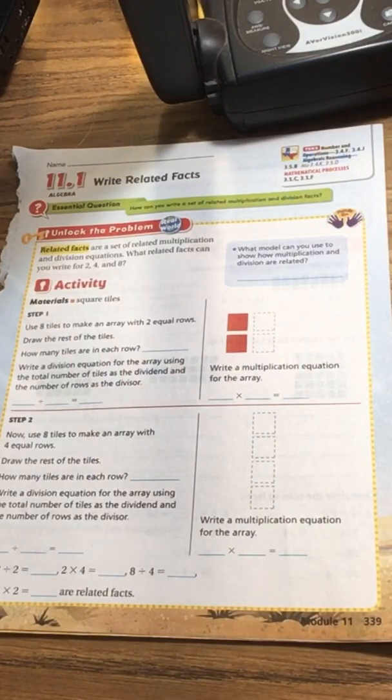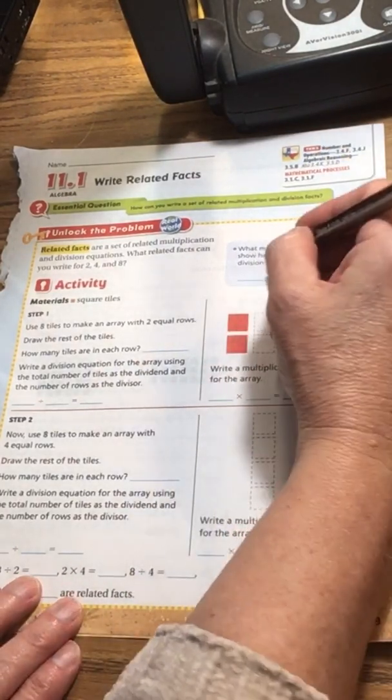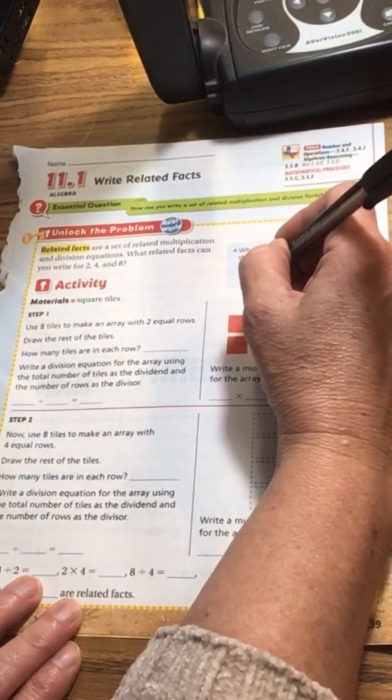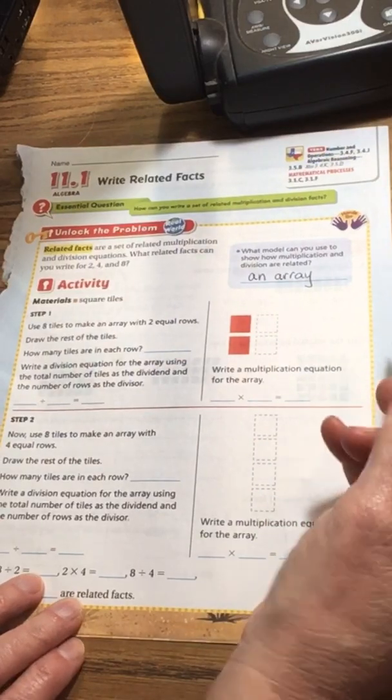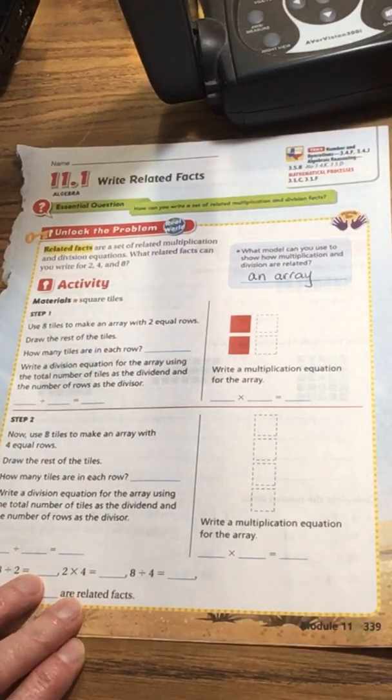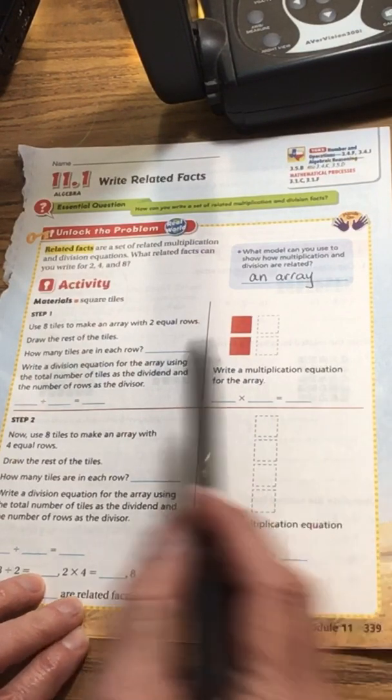So the first question up here says, what model can you use to show how multiplication and division are related? Well, there's a lot of different ways, right? You can do arrays, you can do hopping, skipping, and jumping, showing the whole and the parts that you take out, the equal groups that you take out, and so on. But I'm going to say here an array is probably the easiest to be able to see the relationship between multiplication and division because all of it's laid out to where you can see it.